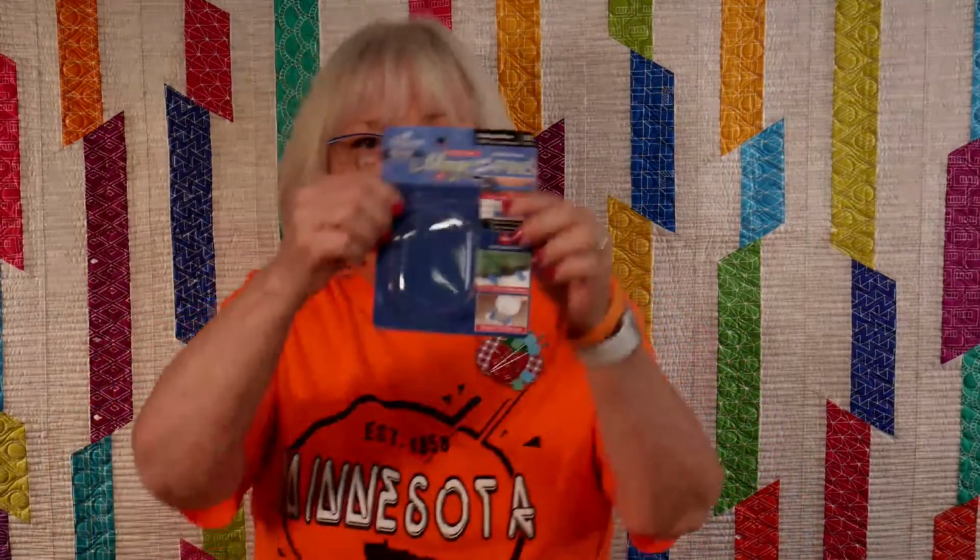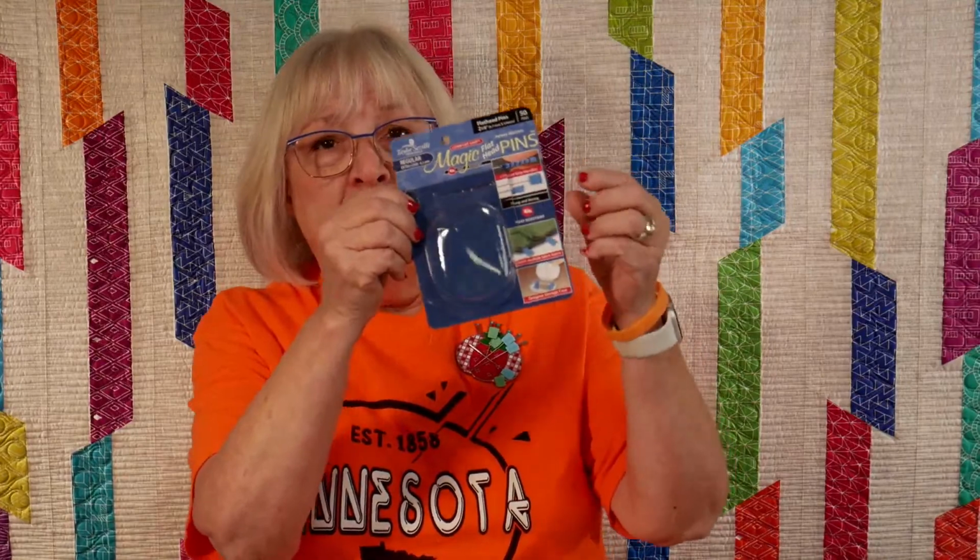Today we have the magic pins, and these are called flathead pins like the others. These are longer and heavier, not as fine as the other pins, and these are the pins that we're recommending and sending in the, if you ordered the, what did we call that? The Fast and Furious starter kit. These are the pins we sent in there because this is our new favorite pin for doing Quilt As You Go. Quilt As You Go is so much fun, but getting through all those layers with a pin to hold things in place is so important.